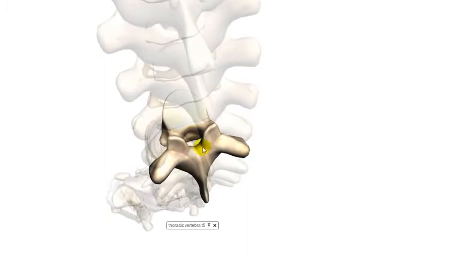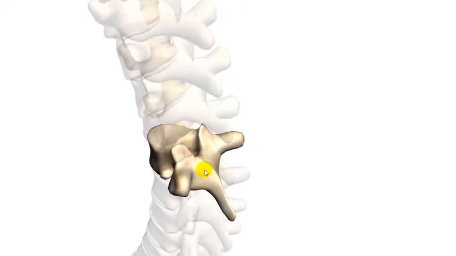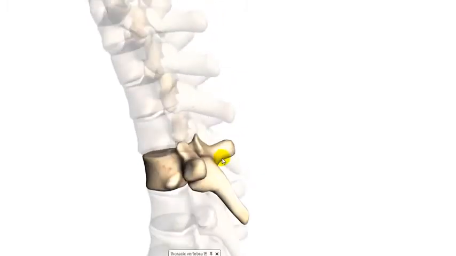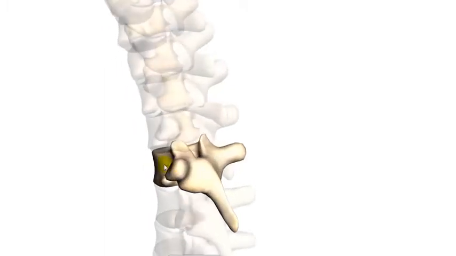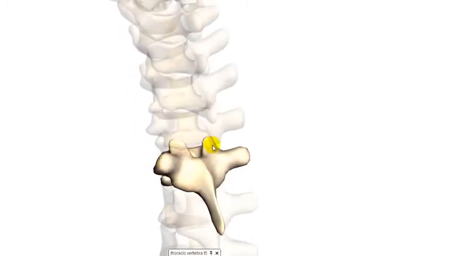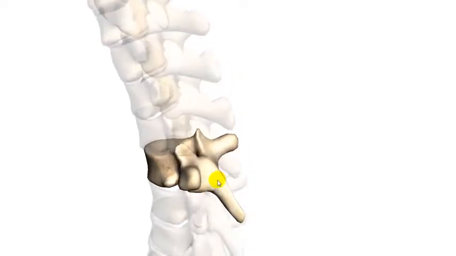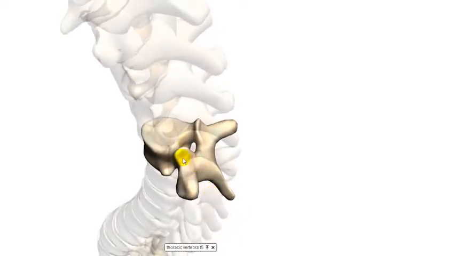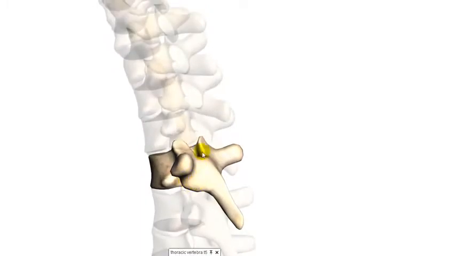and the lamina. Attached to the neural arch you have the transverse processes, and then the superior articular processes and the inferior articular processes, and you have those on both sides. And then at the back you've got the spinous process. So that's 7 things that are attached to the neural arch: the superior and inferior articular processes on both sides, the transverse processes, and the spinous process.